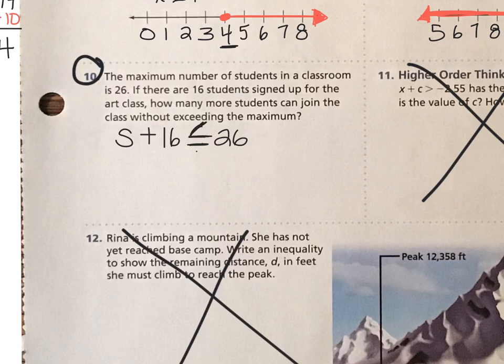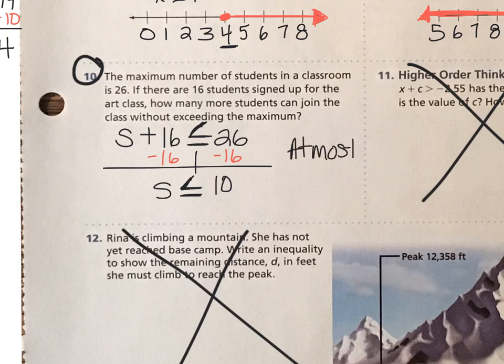So as you solve this, you're going to be subtracting that 16. So take the 16 students away that are already in the class to see that the number of students that can join must be less than or equal to 10. Okay? So at most, 10 students can join art class.